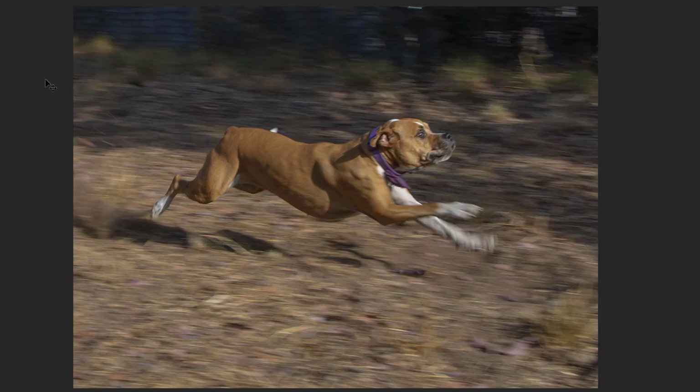Well, we had a dog running in the surf, and now we have a dog running in the sand or running in the dirt or wherever this is. It's a nice capture of the dog. You definitely got him in full flight with a little puff of dust coming off his hind legs as he pushes off into this next step. So you definitely caught the action here.